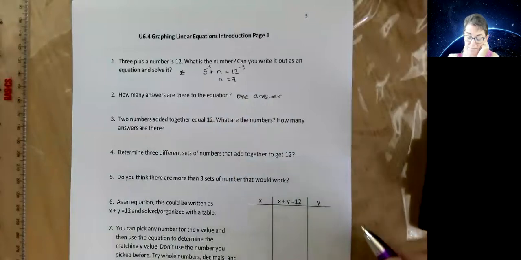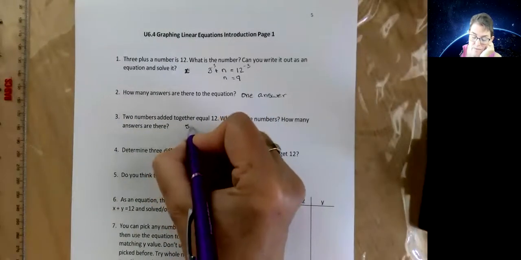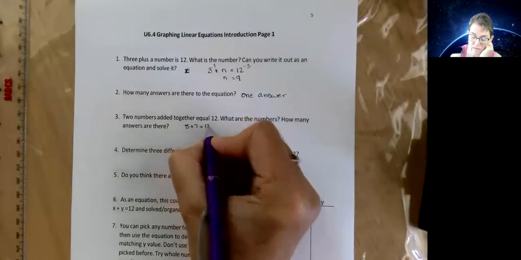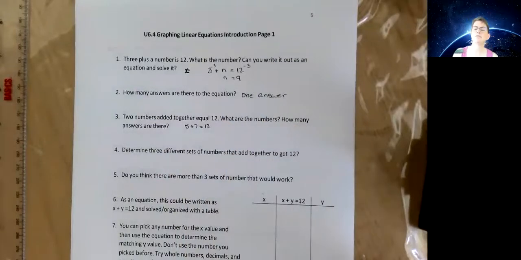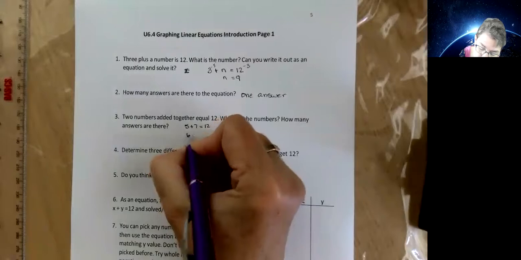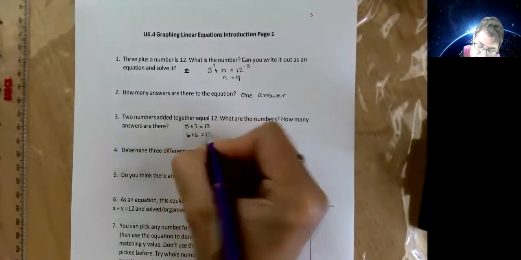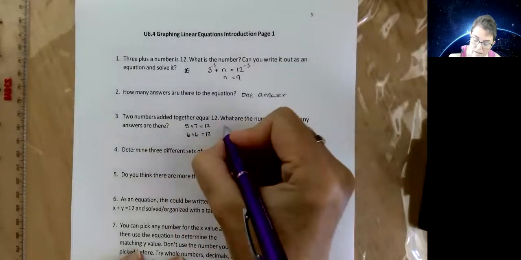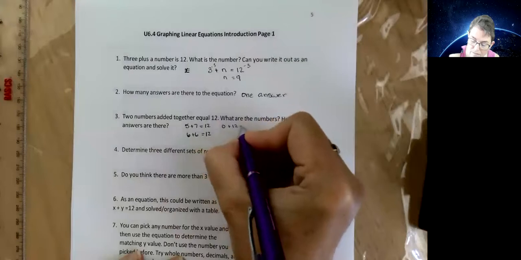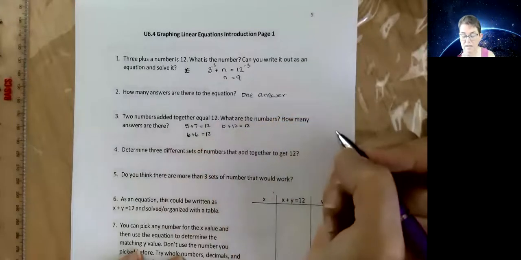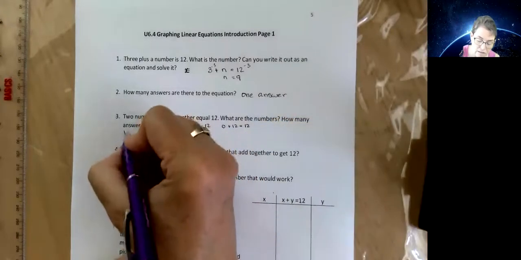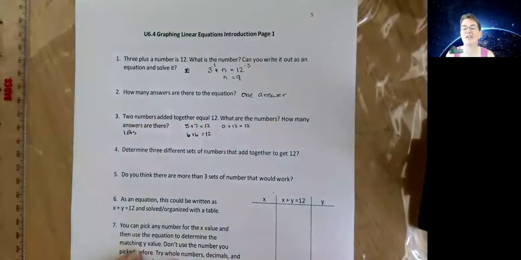All right, 2 numbers are added together to give you 12. What are the numbers? Well, 5 plus 7 is equal to 12. Can you think of some other ones? 6 plus 6 is equal to 12. 0 plus 12 is equal to 12. How many answers are there? Lots. If you want to get technical, you'd say there's an infinite number, but go with lots.